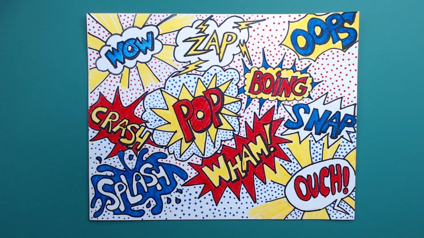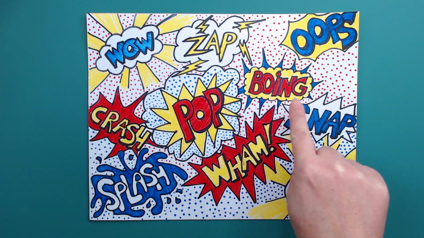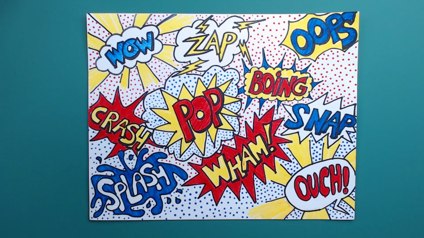Now, as we draw our pop art, you can look at this page to give you some ideas of something you might want to draw. And you can see how the letters are a little bit thicker and a lot of them overlap. And I'm going to teach you a couple tricks of how to do that, okay?